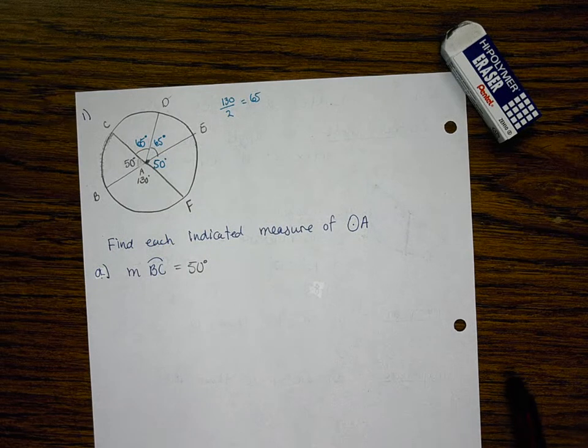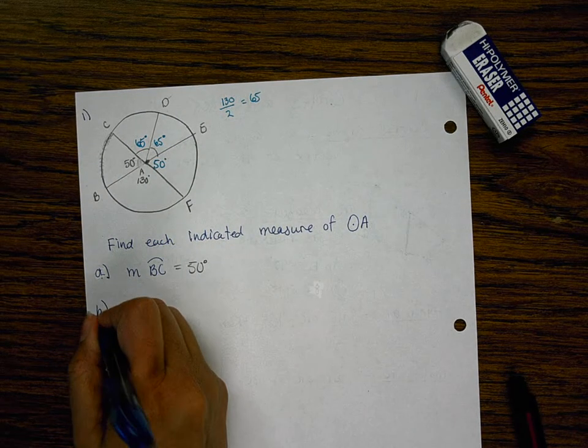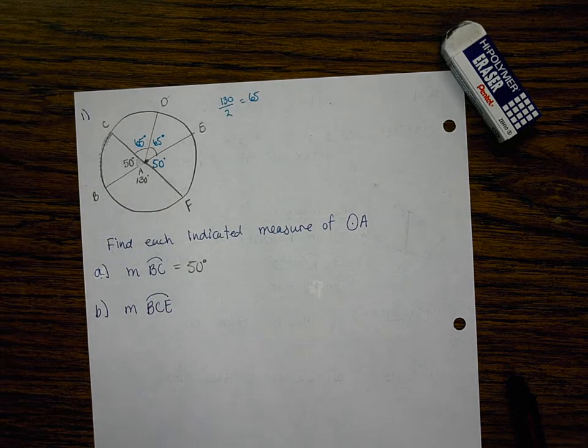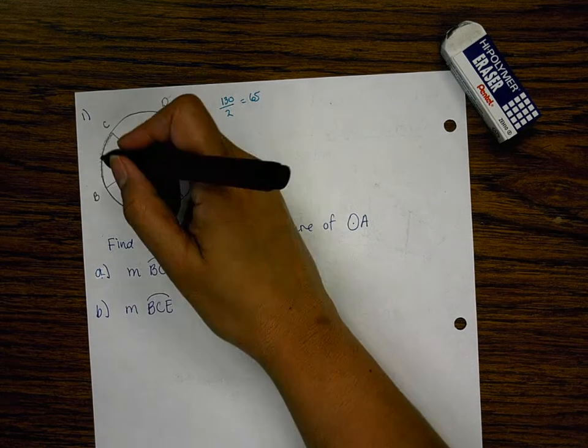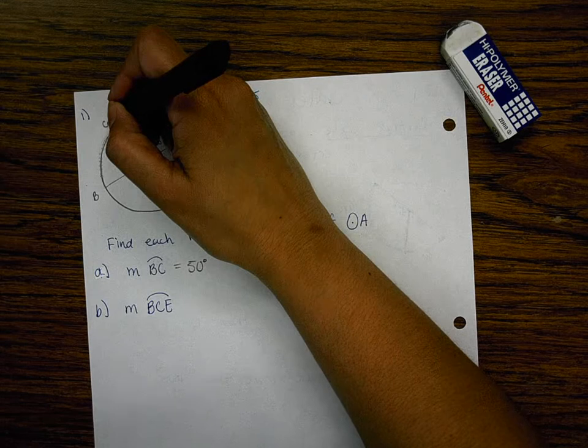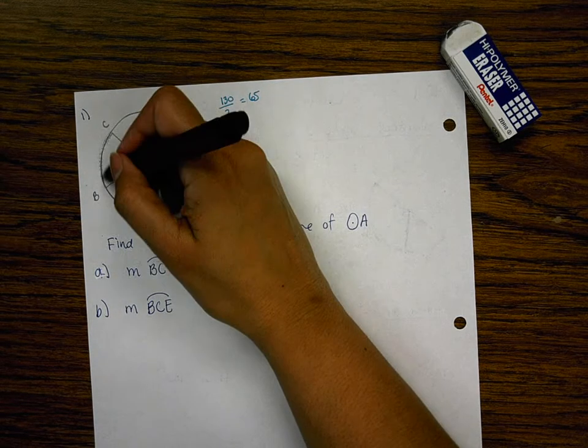Okay, letter B is the measure of arc BCE. Now, I didn't specify in letter A, and I should have. BC, how do I know to go BC this way and not BC the bigger way? Because if they only use two letters, it's the minor arc.